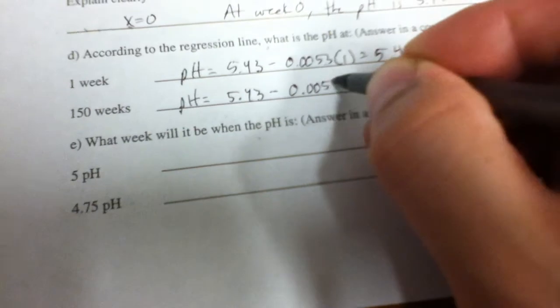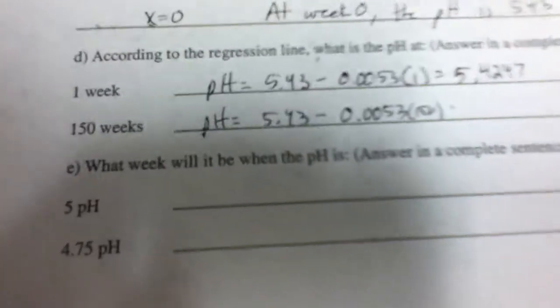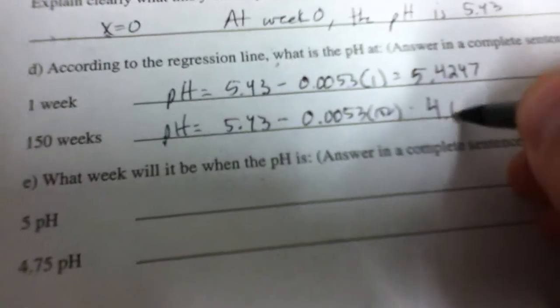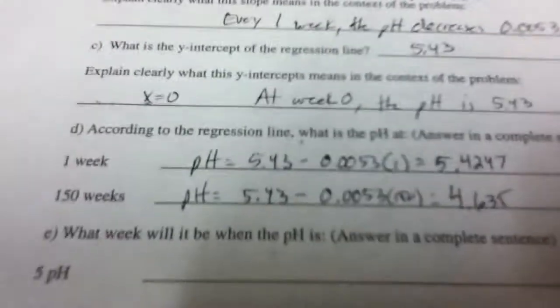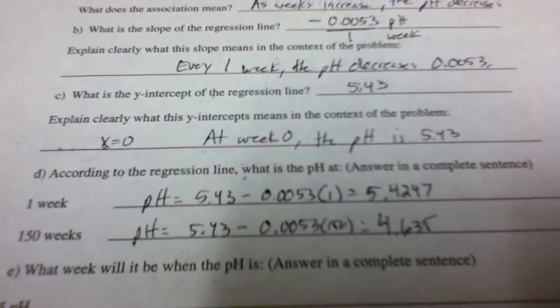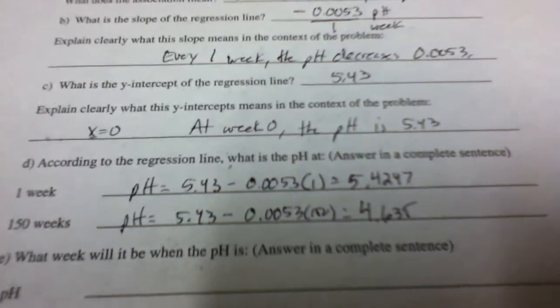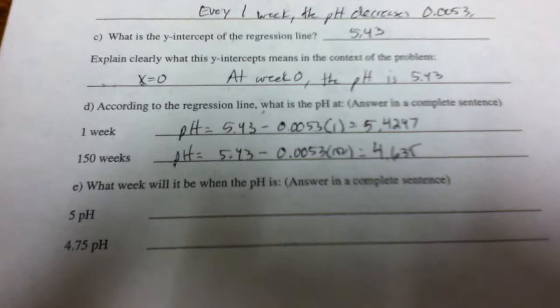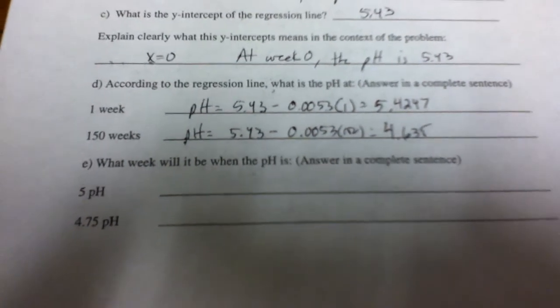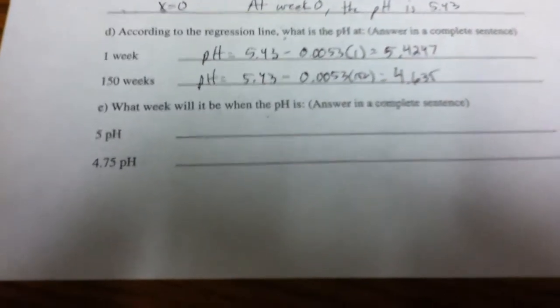At 150 weeks, again, weeks is x. So we plug in 150 for x. And we get 4.635. So the sentence would be, at week 150, the pH is 4.635. Now, for those two examples, we're given x and asked to find y. Given week and asked to find pH. In the next two examples, we're given pH and asked to find week.